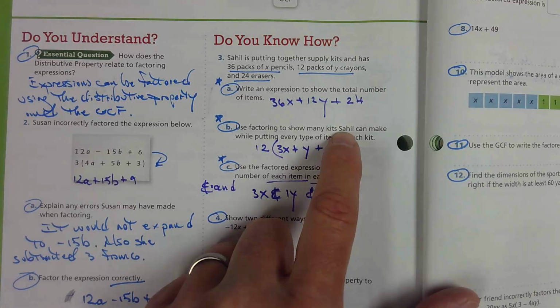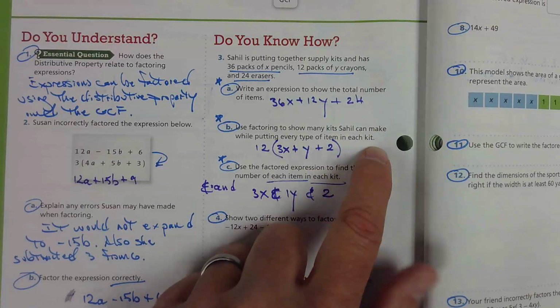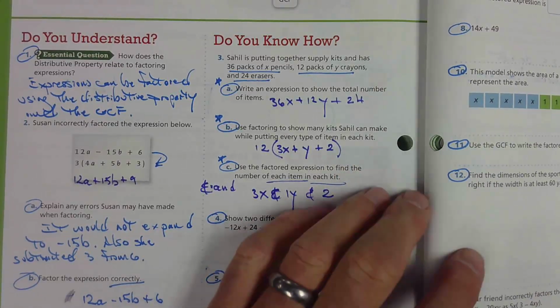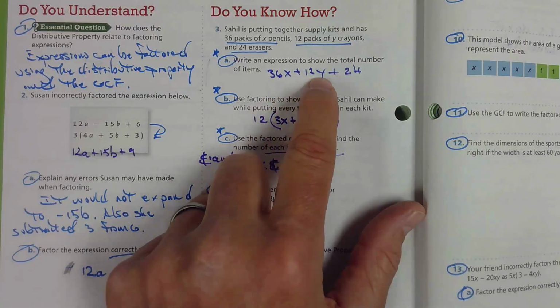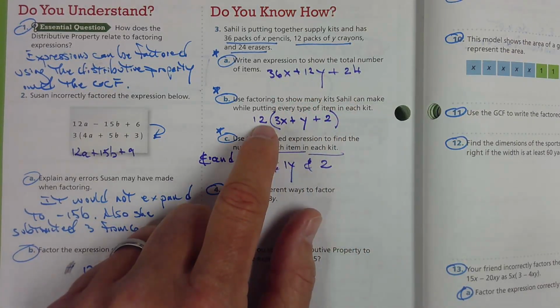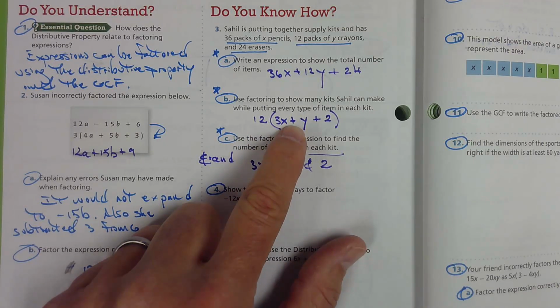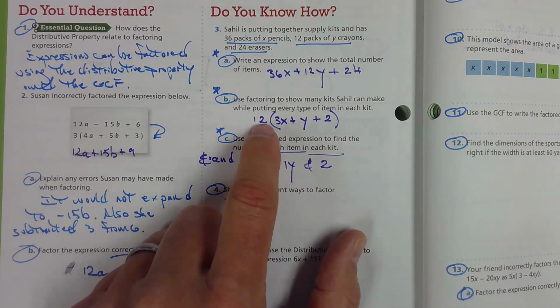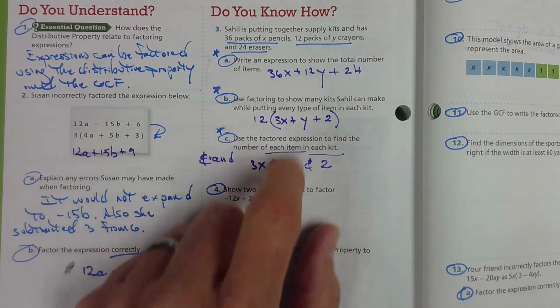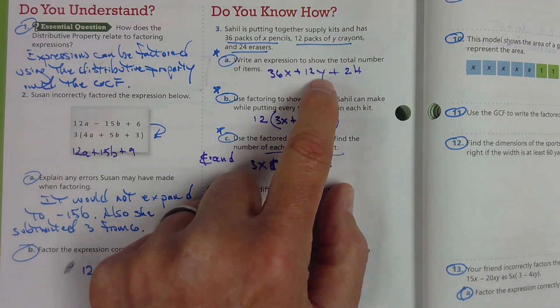I think it's supposed to be how many kits you can make while putting every type of item in each kit. So the greatest common factor between 36, 12, and 24 is 12, so I pulled that out. And then in parentheses, I put 3x plus y plus 2, because 12 times 3x is 36x. 12 times y is 12y.